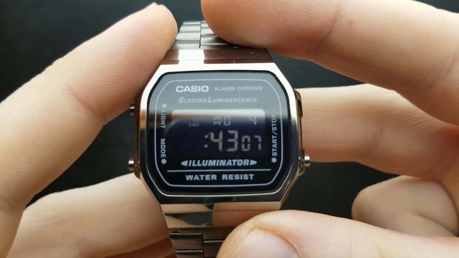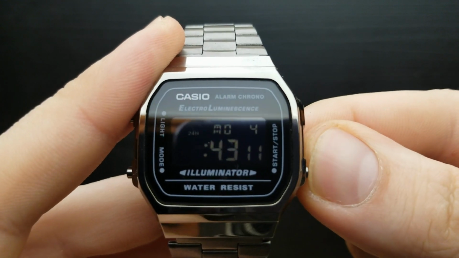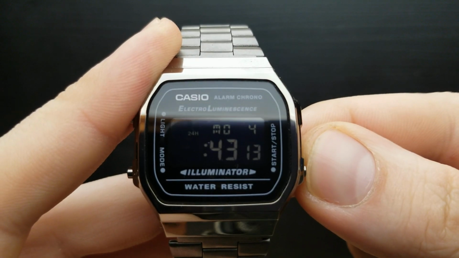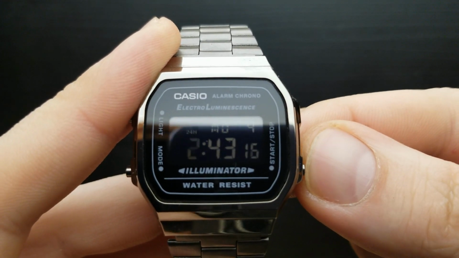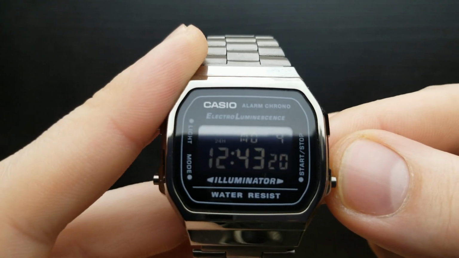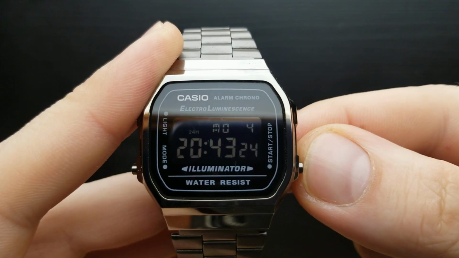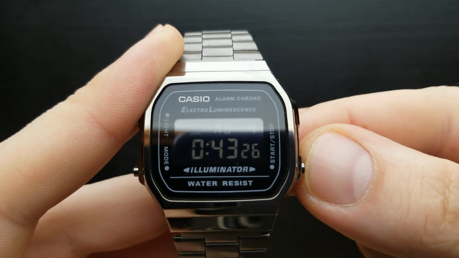and the next setting is the hour value. Pressing the start stop button increases the value of hours, so you can go like that. And my current value is, so it's past midnight. I'm gonna leave it at 0.